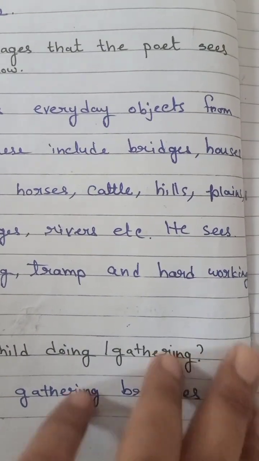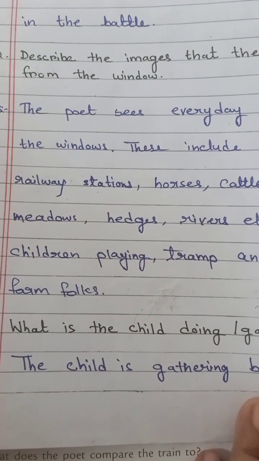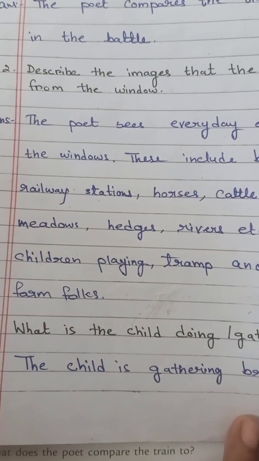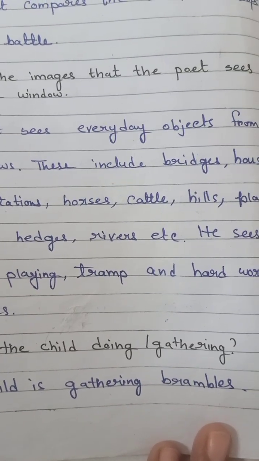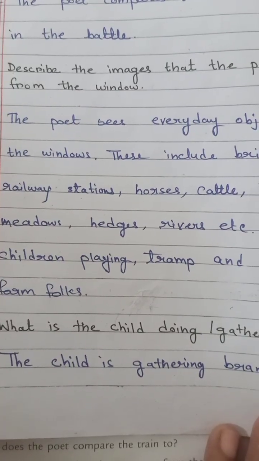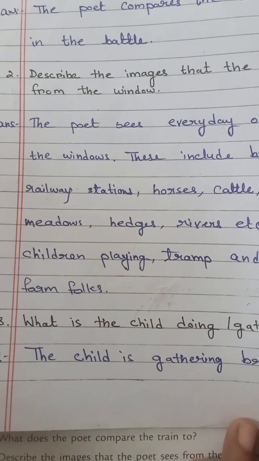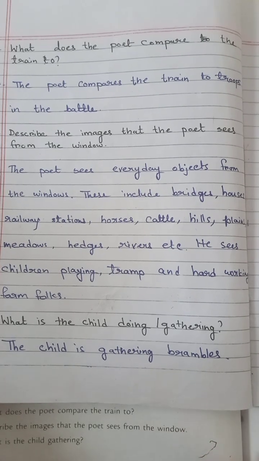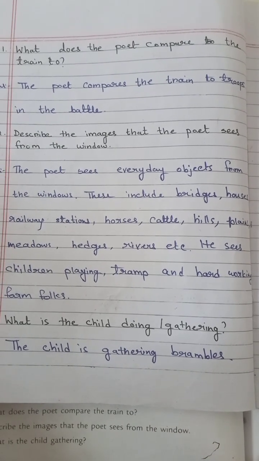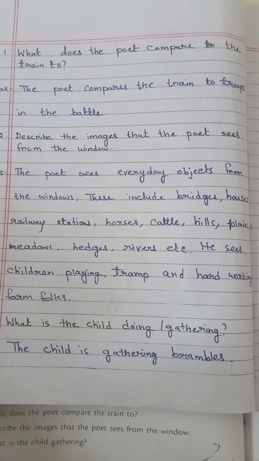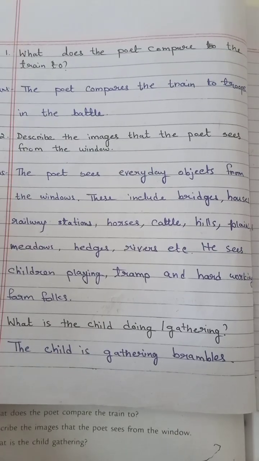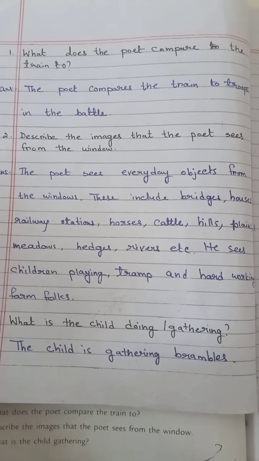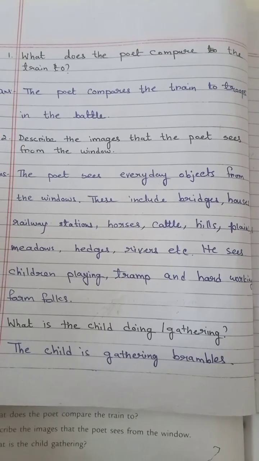These include bridges, houses, railway stations, horses, cattle, hills, plains, meadows, hedges, rivers, etc. He sees children playing, tramp, and hardworking farm folks.